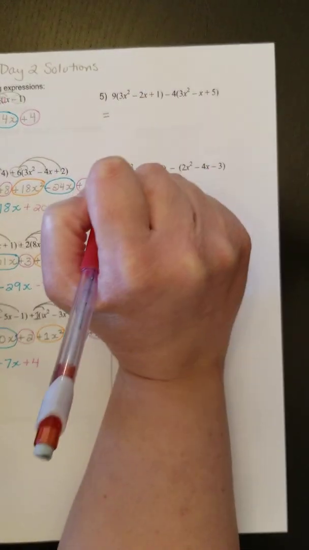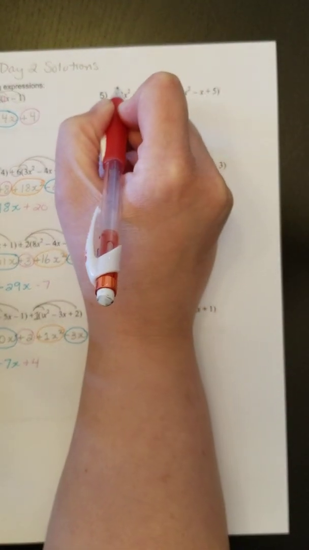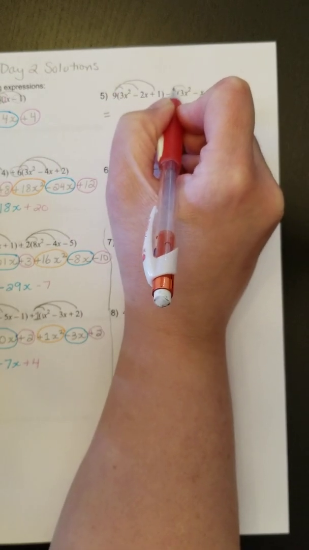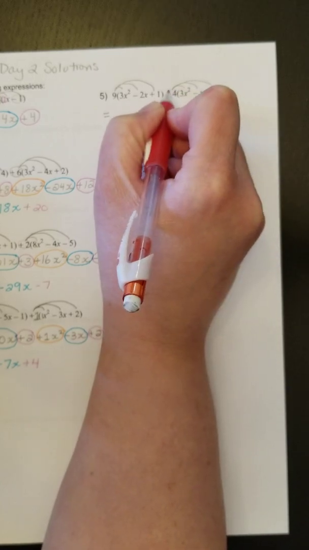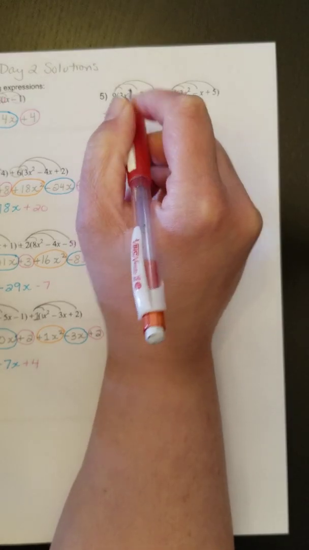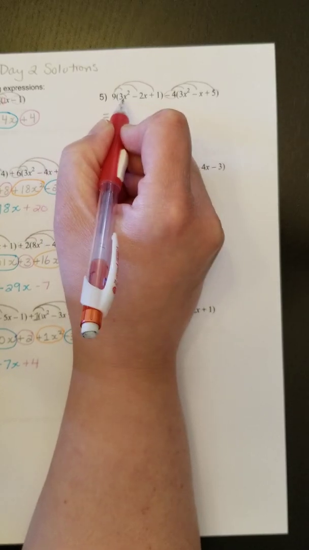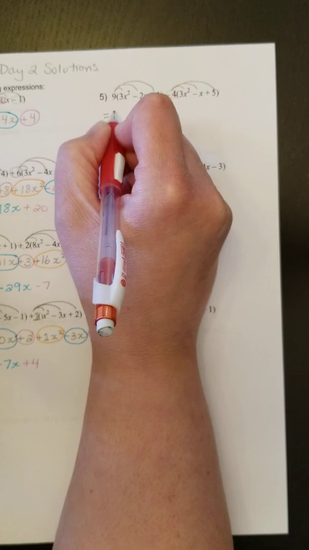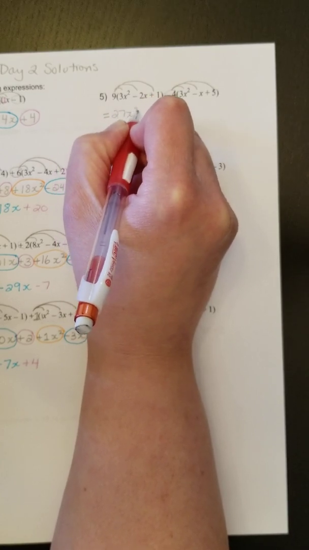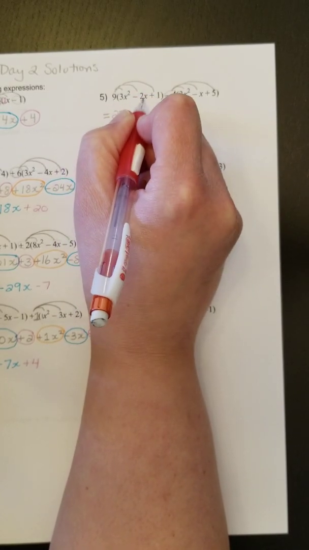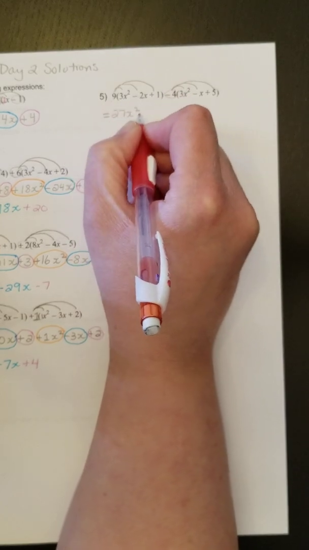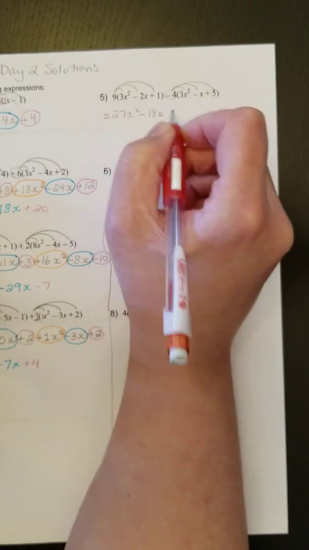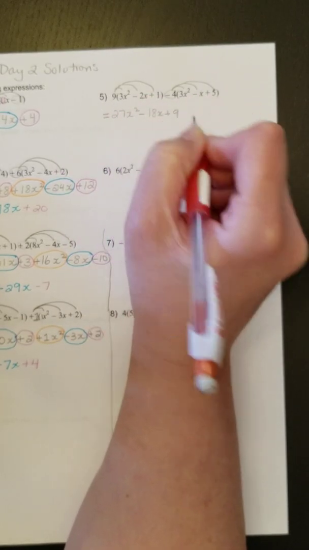We're going to continue on with number 5. Again, multiplying the number in front right into the stuff in the brackets. Now, when we do this one, we have to remember that that 4 is a negative. But here it's just a positive 9 times 3x squared minus 2x plus 1. So 9 times 3x squared is 27x squared. 9 times negative 2x, positive and negative is a negative, and then I get 18x. And then 9 times 1 is positive 9.